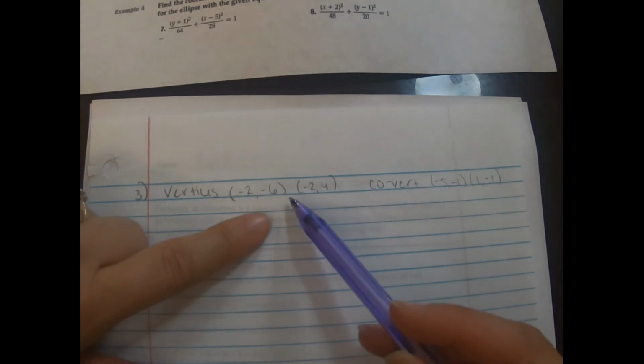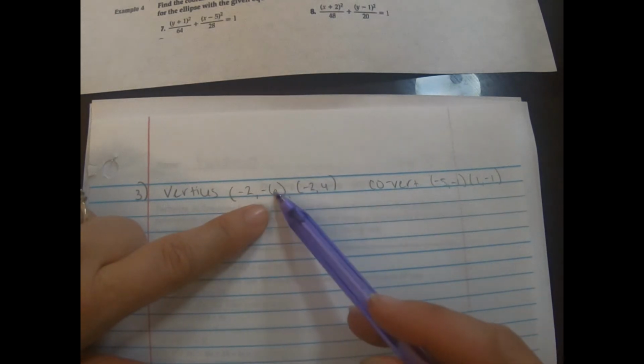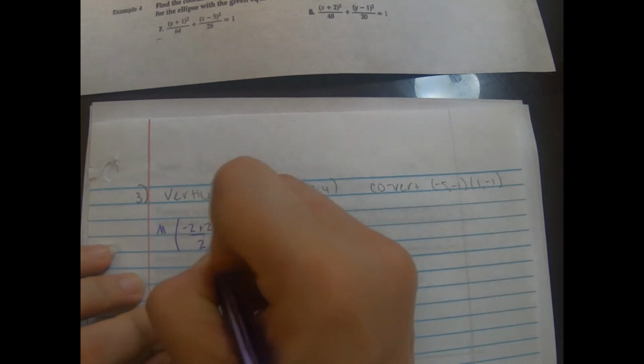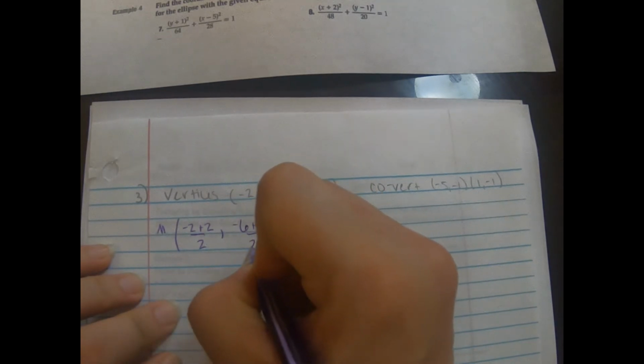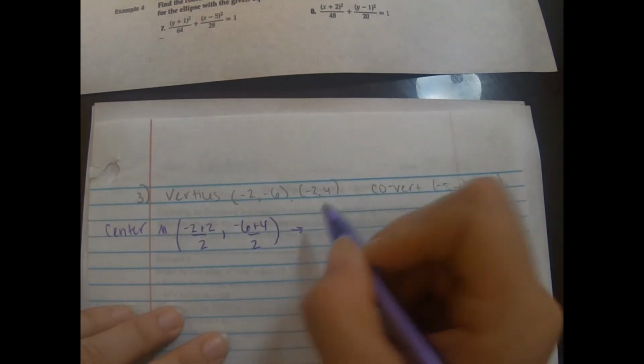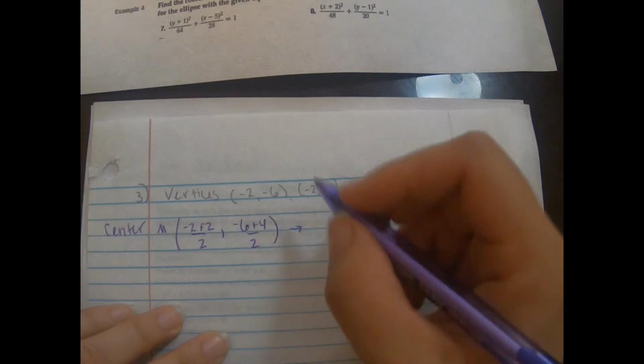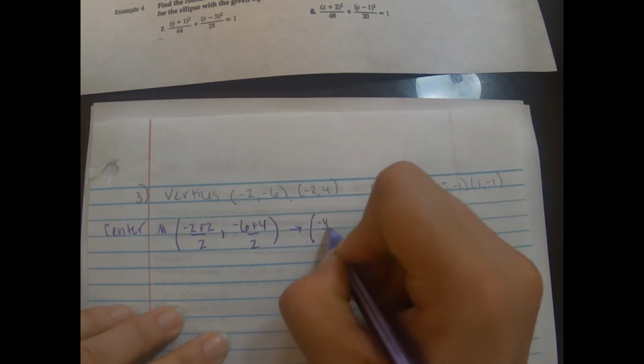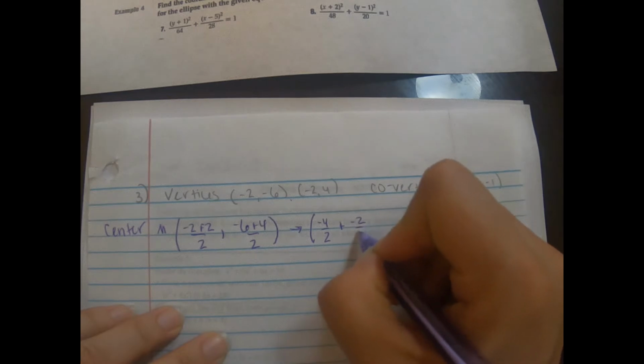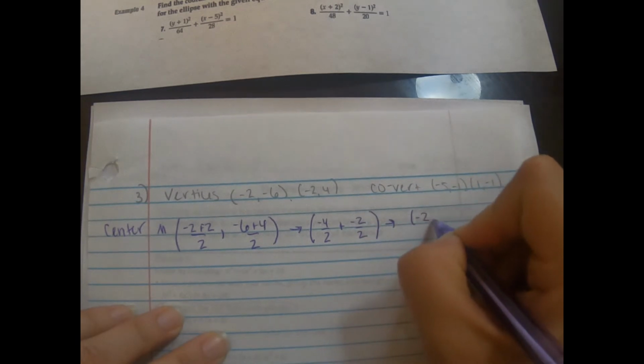Alright, so I'm just going to maybe try writing in pen. Alright, so what's the center? I can just look at it and figure it out, or I can do midpoint formula. So what do we have here? Negative 4 over 2 plus negative 2 over 2. The center is negative 2, negative 1.